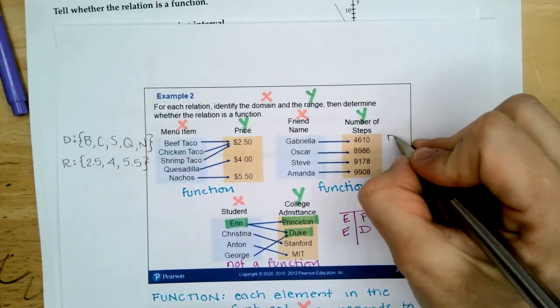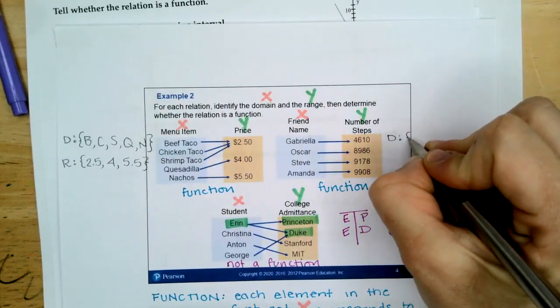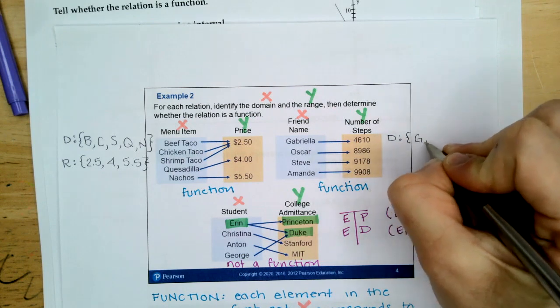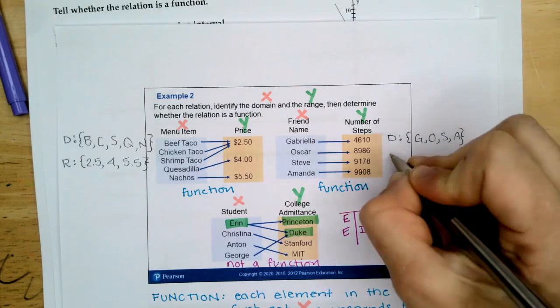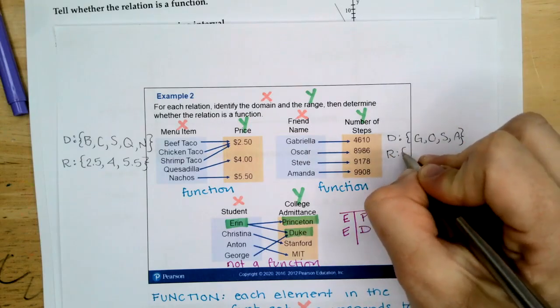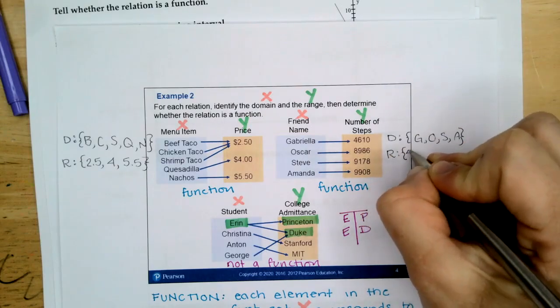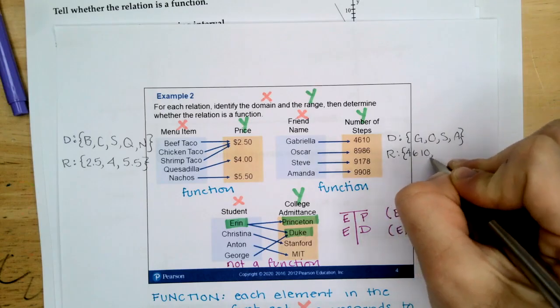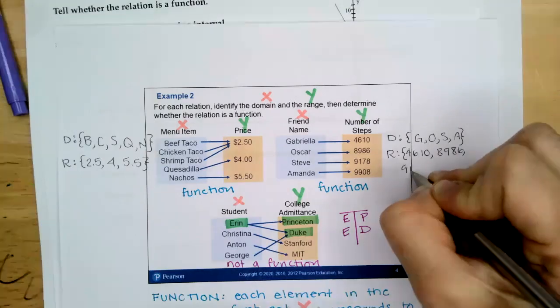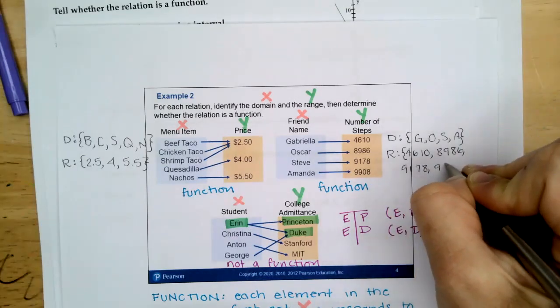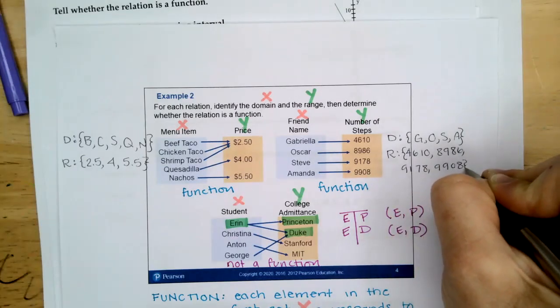So here, my domain is Gabriella, Oscar, Steve, Amanda. My range is 4610, 8986, 9178, 9908.